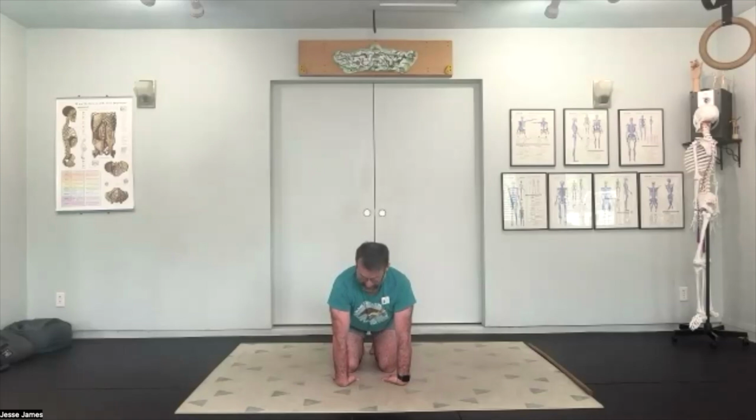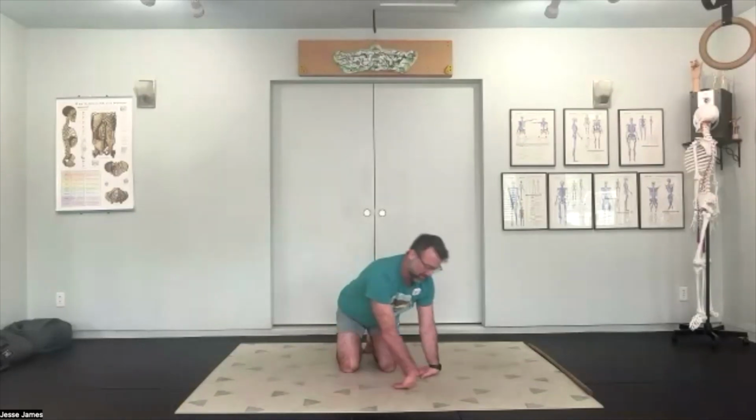And we'll do 5 to 10 of those to see if we can get a little bit more length at the elbow joint. Can we get a little bit more extension?